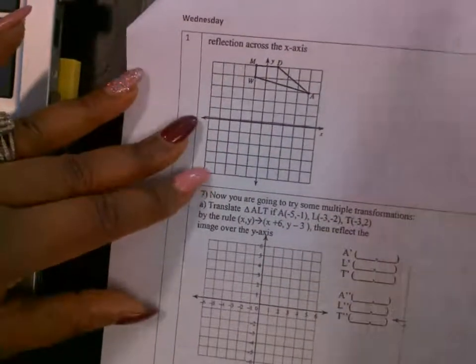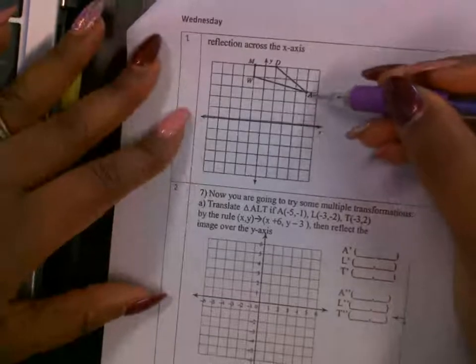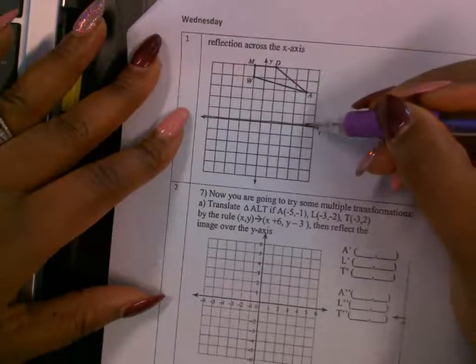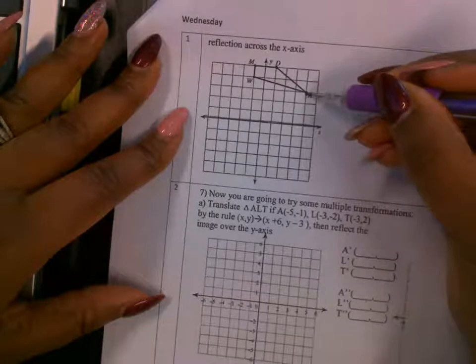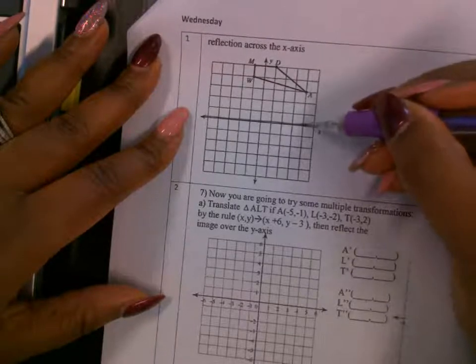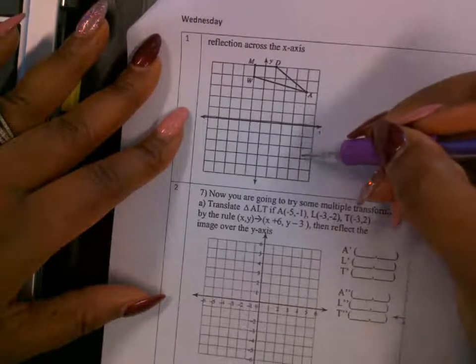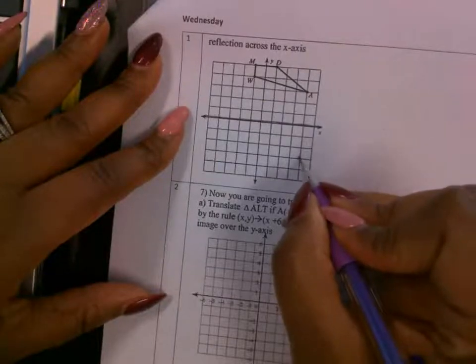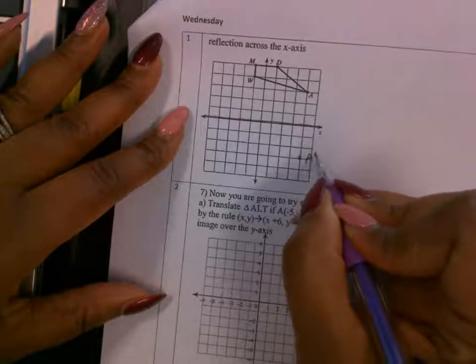So let's do one letter at a time. Do you see how far A is away from the line of reflection? It's 1, 2, 3 units away. So when you flip it, it's going to be 3 units away, 1, 2, 3 under the line of reflection, okay? So this is A prime.